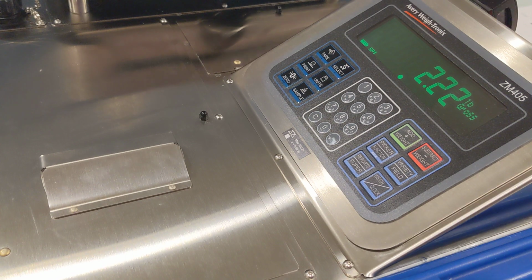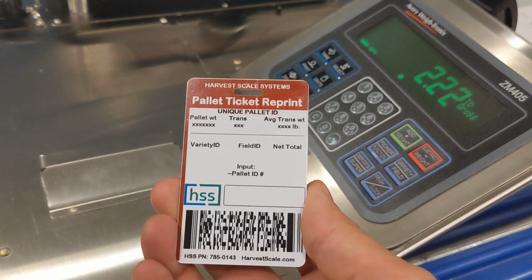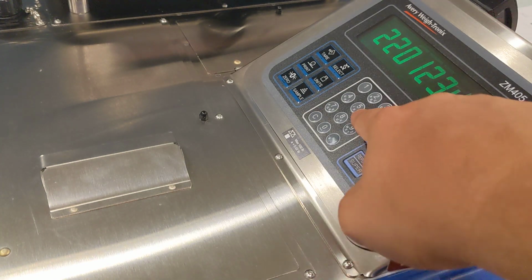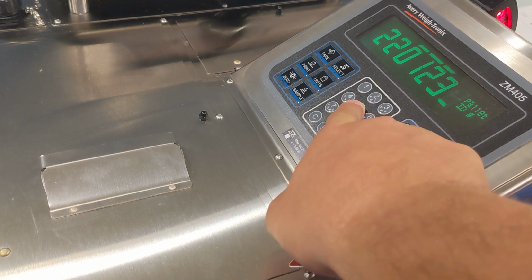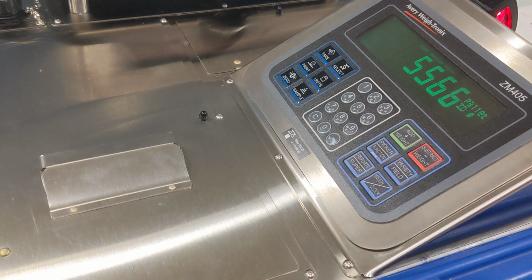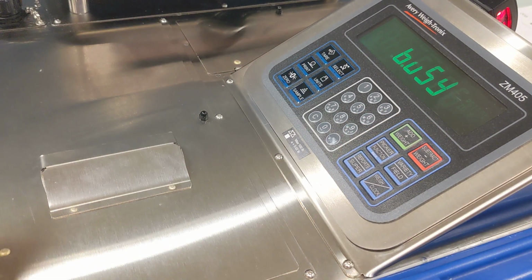Once you create transactions on that lot number, you can use some of our reporting features like creating a pallet ticket and scan that and enter in the pallet ID or lot ID you'd like to track. We have transactions on value 5566. So we'll enter that in and press the ZERO button once.